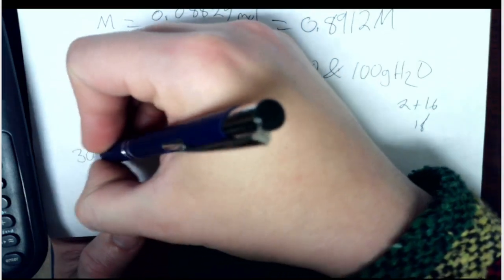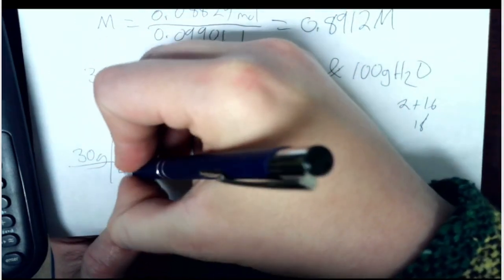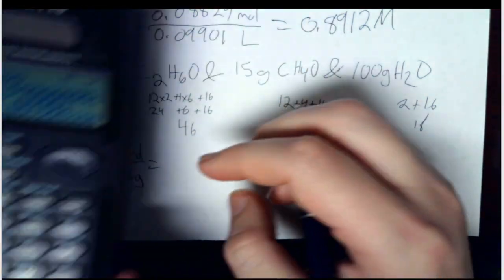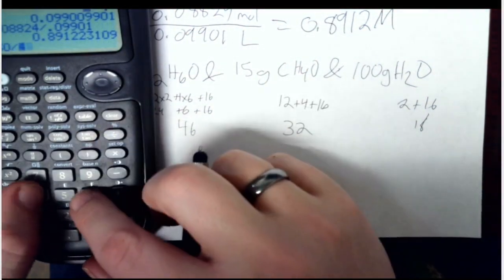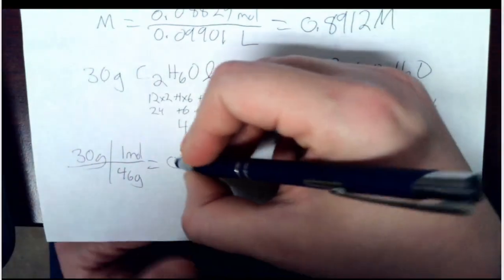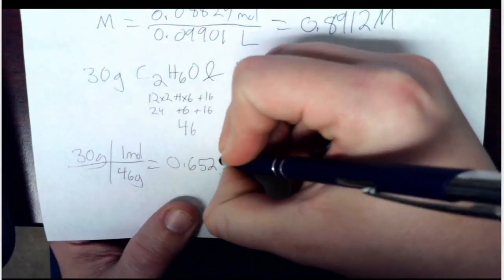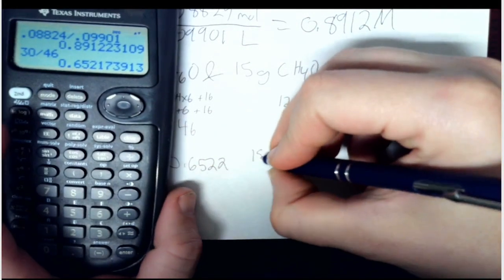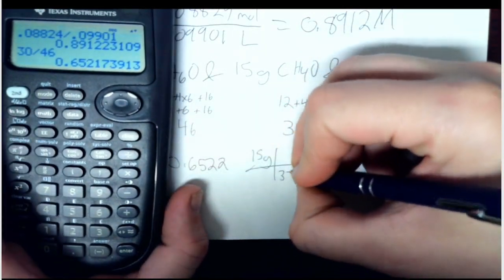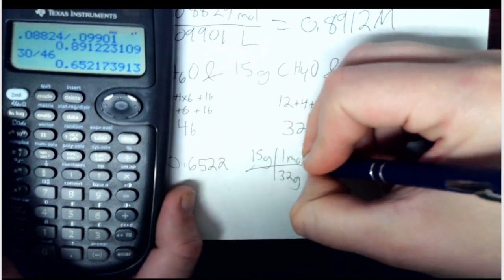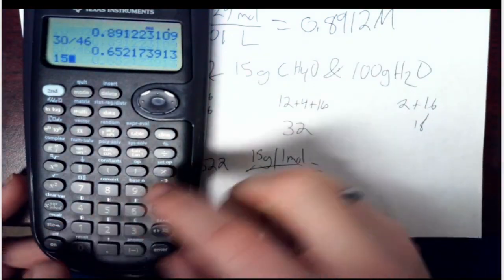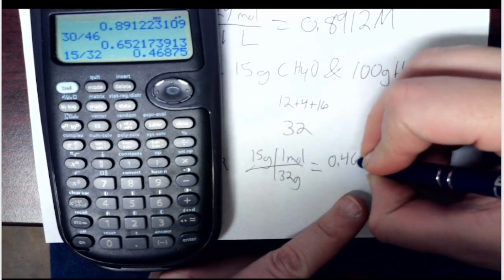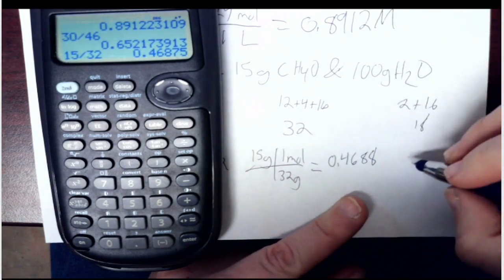So 30 grams divided by 46 grams per 1 mole. 30 divided by 46 is 0.6522. 15 grams divided by 32 grams per 1 mole. 15 divided by 32 is 0.4688.